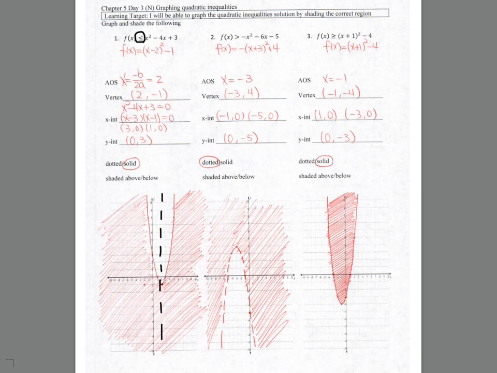Which region do you shade? This comes down to the inequality part. Like with any of the linear equation cases, I like to plug in (0, 0). What I mean is, plug in x equals 0, y equals 0, and test: is this statement true or false? 0 squared minus 4 times 0 plus 3. Is this statement true or false?